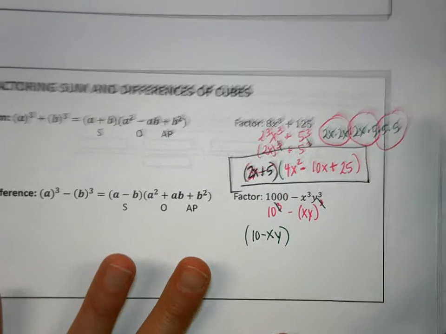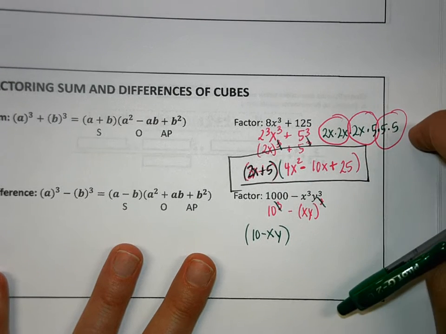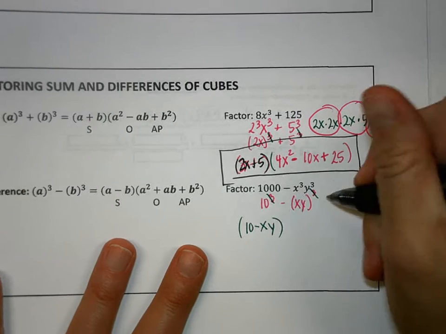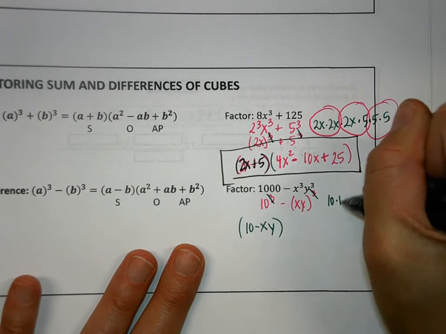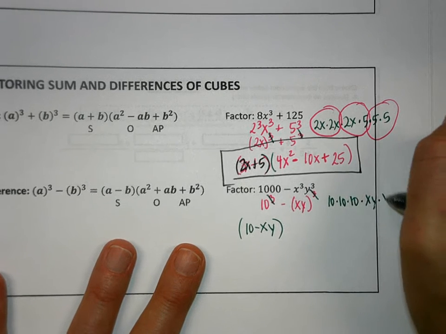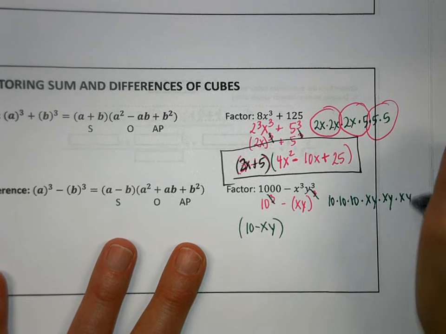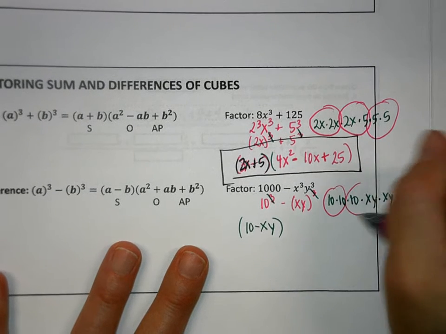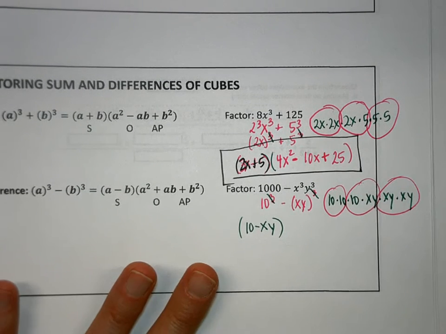Do you guys like it written out this way or the other way better? Written out? So that means we would write out 10 times 10 times 10, and then xy times xy times xy. And then you group them in twos or pairs.